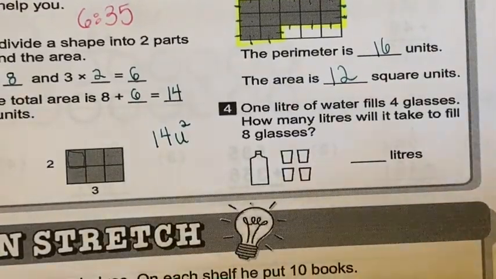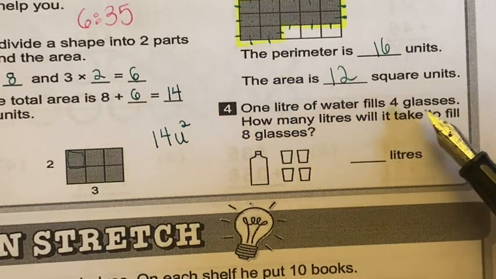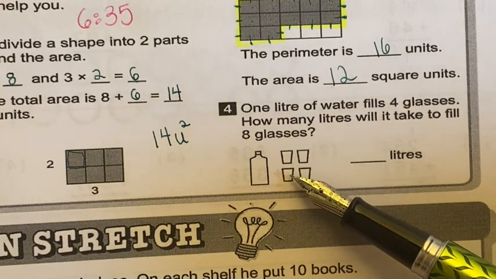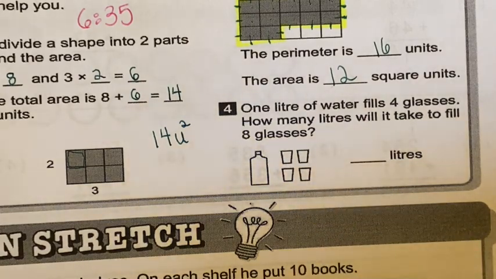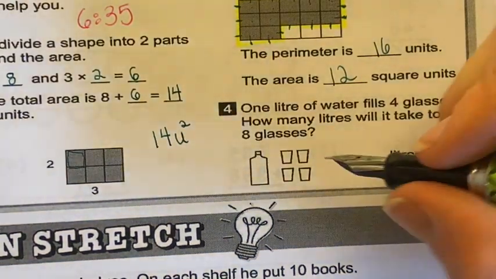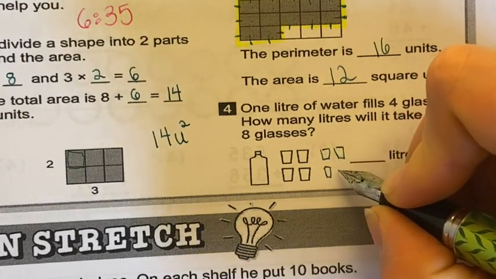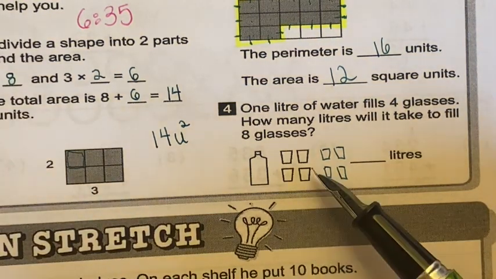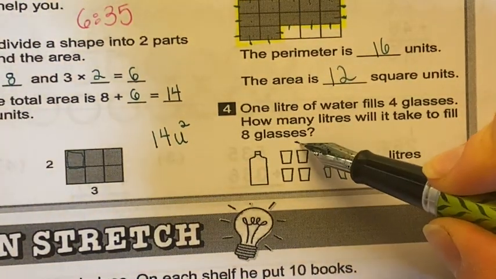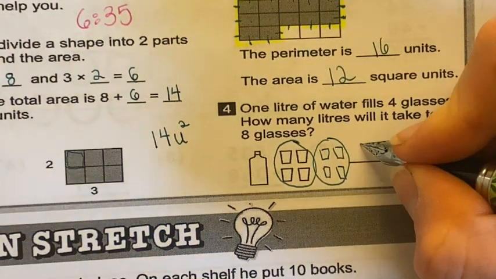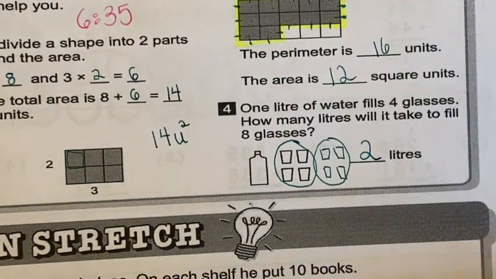All right, number 4. 1 liter of water fills 4 glasses. How many liters will it take to fill 8 glasses? So I look, 1, 2, 3, 4. Okay. 1 liter of water fills 4 glasses, and now I need to fill 4 more glasses. Okay, so we'll just break them into groups of 4. So this is 1 liter, and this is 1 liter. So we need 2 liters of water to fill 8 glasses.